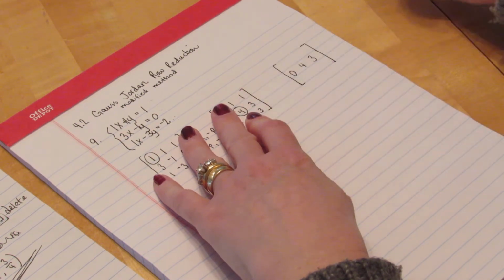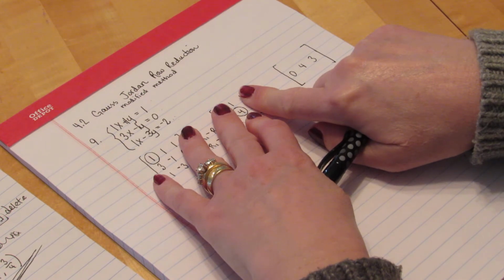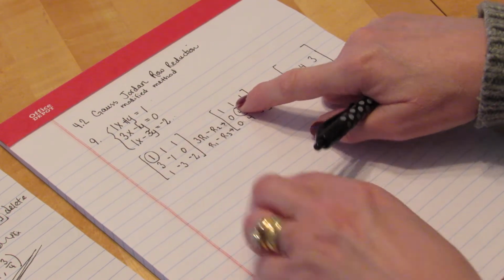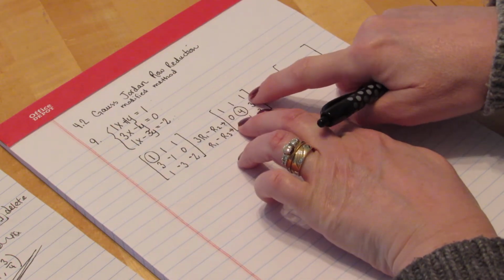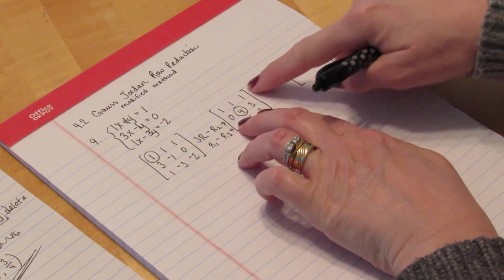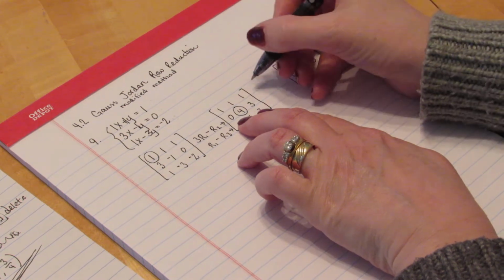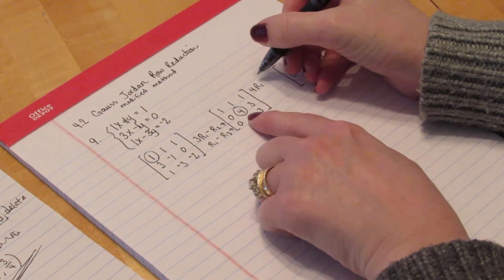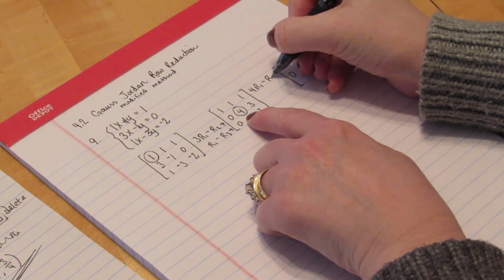So I'm going to write that row operation in front of the row that is not our pivot number. So the pivot number is the 4. The 1 is not our pivot number, which is row number 1. So I'm going to write my operations here in front of row number 1. So I was going to take 4 times the row number 1 value and subtract the row number 2 value.